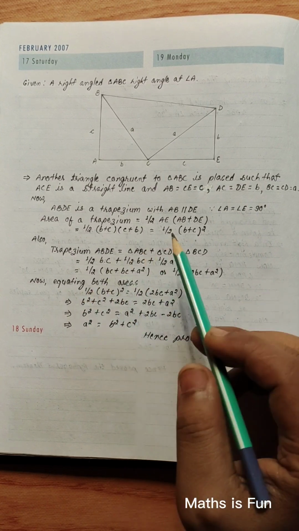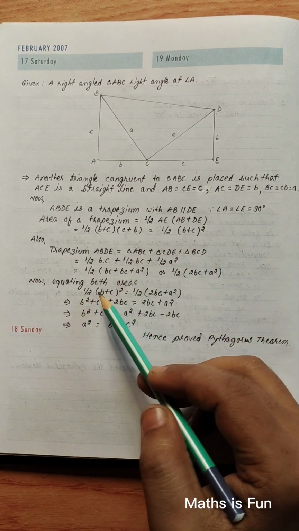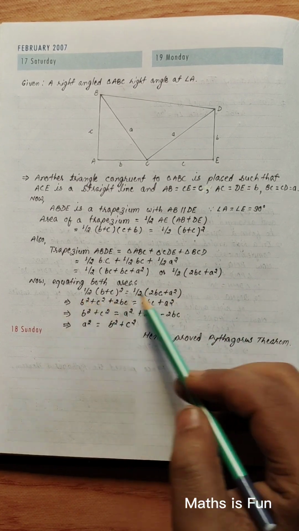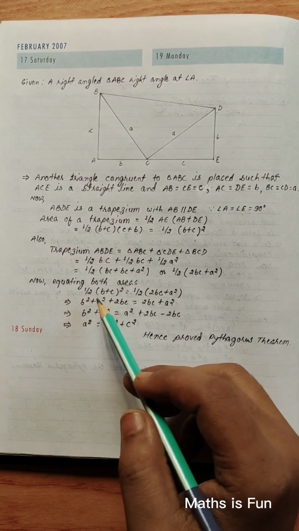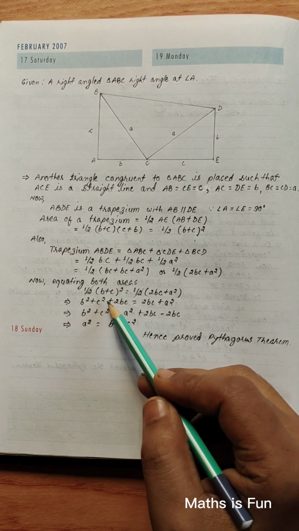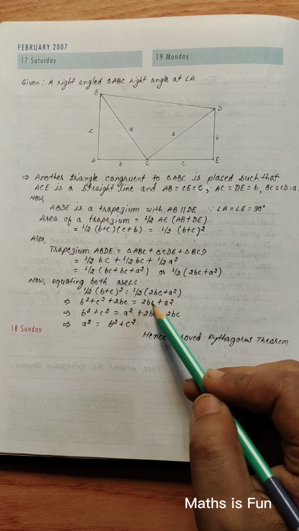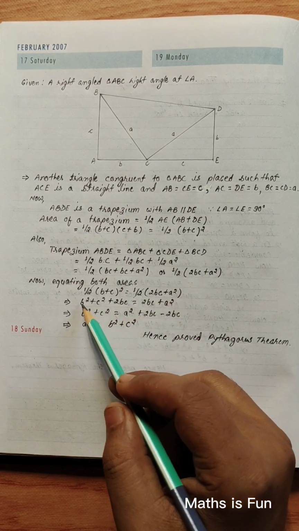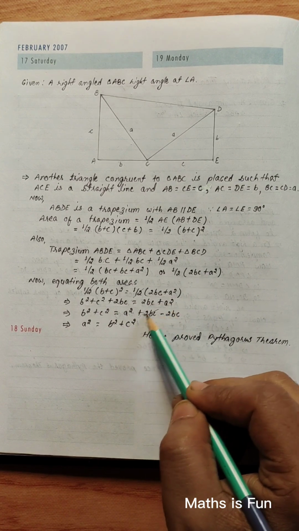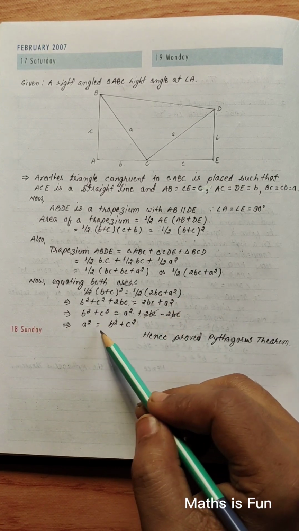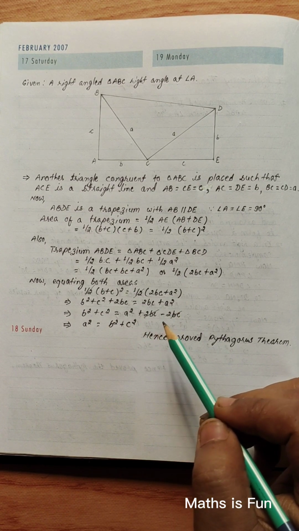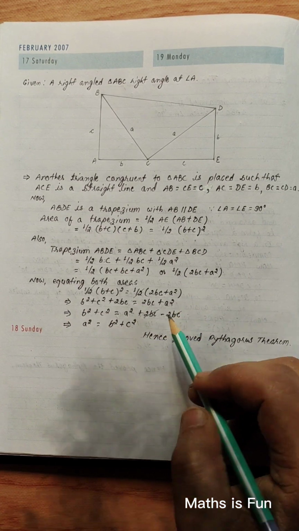So if we equate, then half B plus C square equals half 2BC plus A square. So now we'll simplify it. The half cancels. B plus C square equals B square plus C square plus 2BC and A square. So we can take 2BC on our right hand side, cancel. So A square equals B square plus C square. So hence the Pythagoras theorem is again proved with a new method.